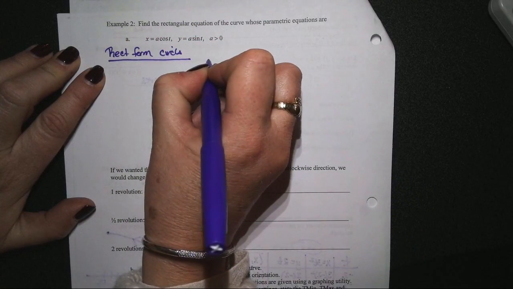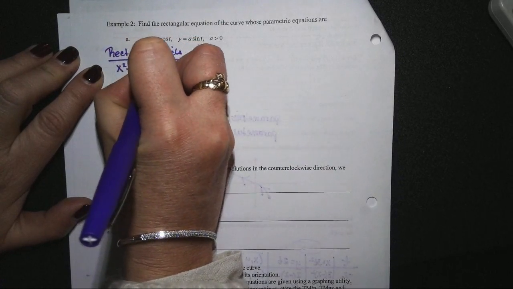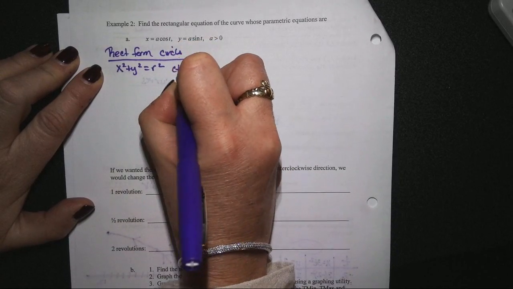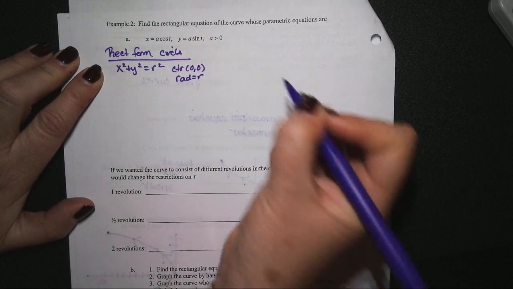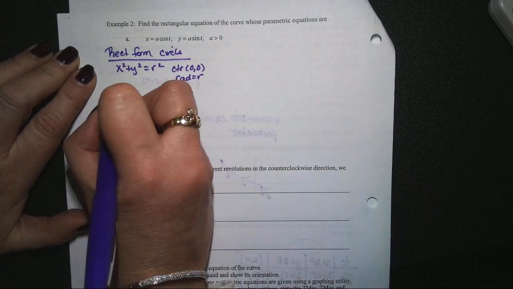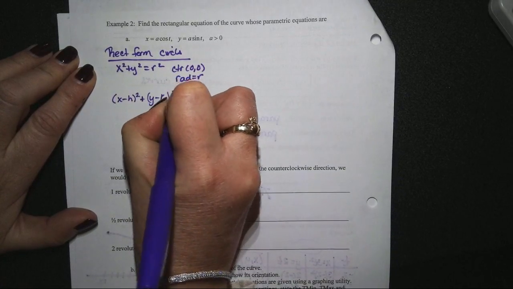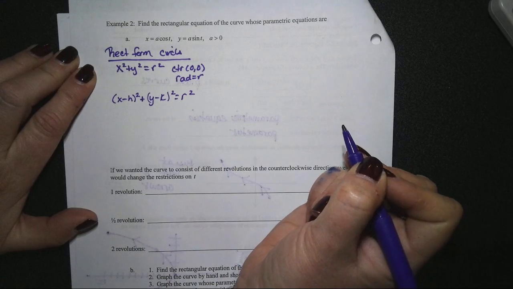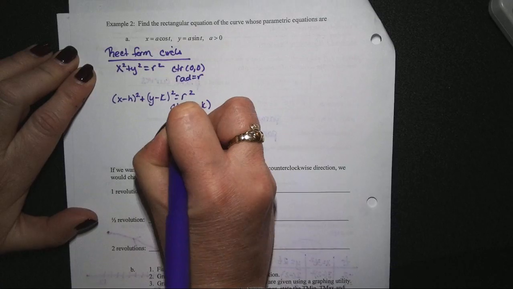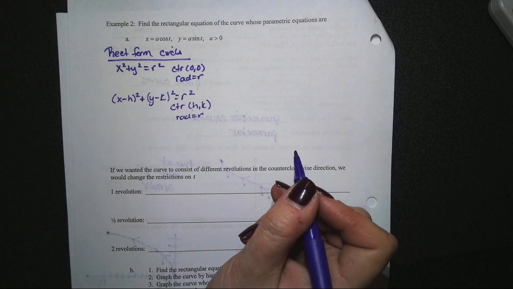Remember, in rectangular, the standard form of a circle equation is x squared plus y squared is equal to r squared. That's where the center is at 0, 0, and the radius is r. You may also have a circle that does not have the center at the origin. So (x minus h) squared plus (y minus k) squared is equal to r squared. This is your standard form of a circle that has the center at (h, k), and then the radius is still the r. So we talked about the standard form of the equations of a circle.